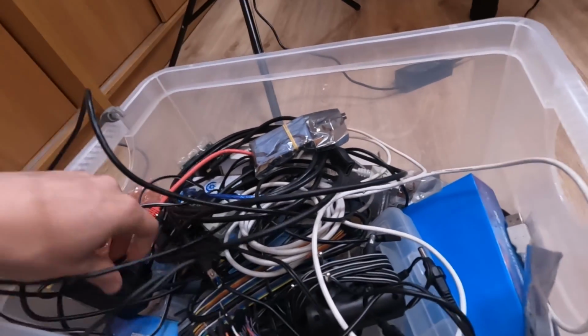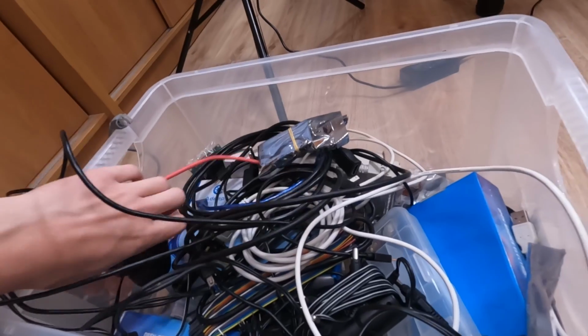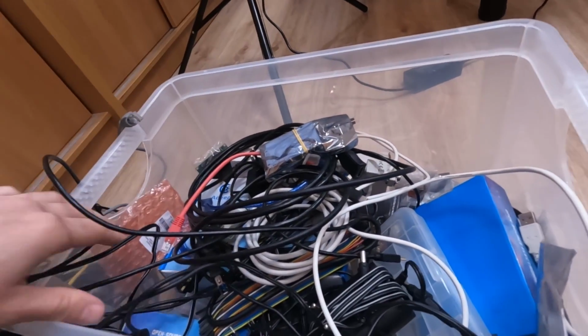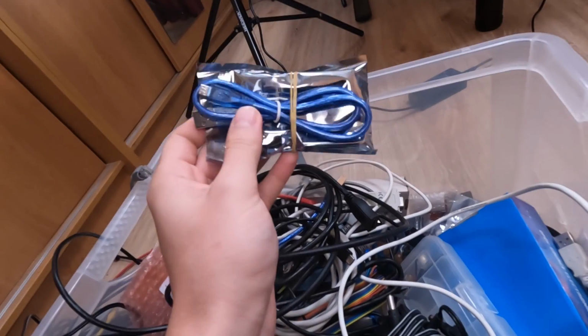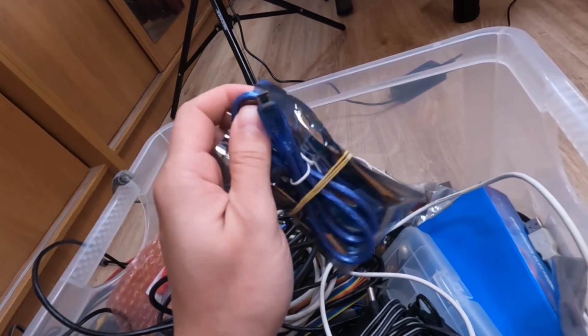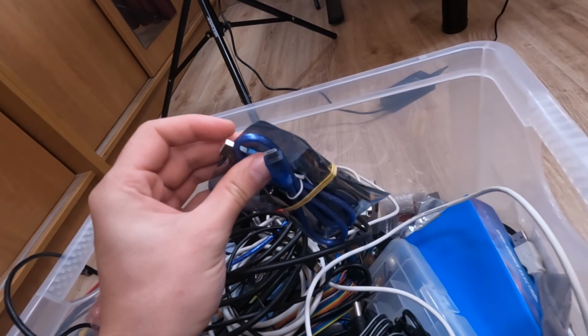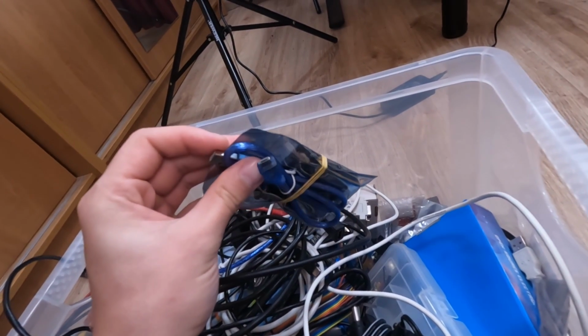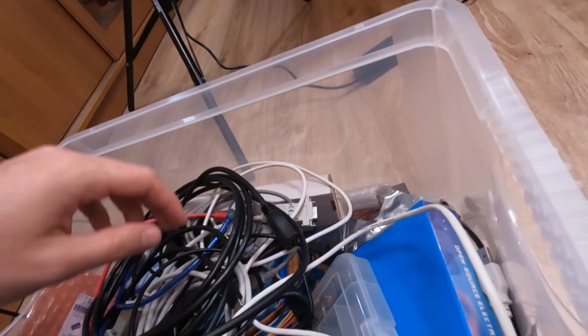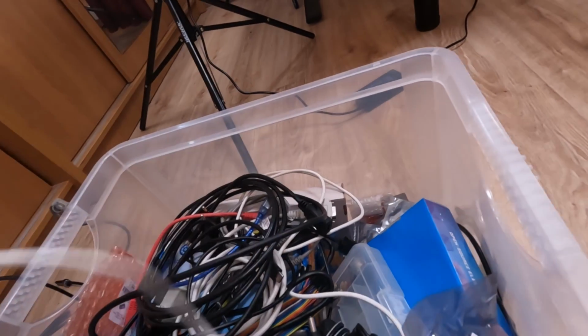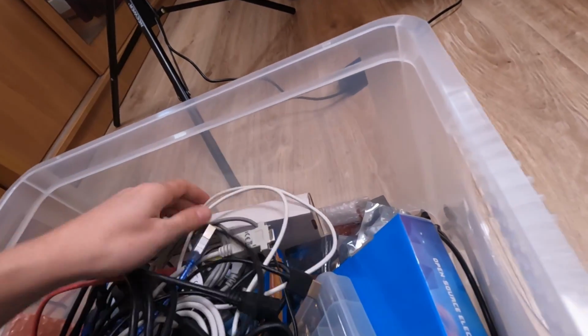More USB, more adapters. That is really the baseline, having enough adapters to power all the equipment. And this is the blue cable. This is what you got with your Arduinos. But probably this is not the right one because of the connector. You'll probably need something like this. So let me check that.